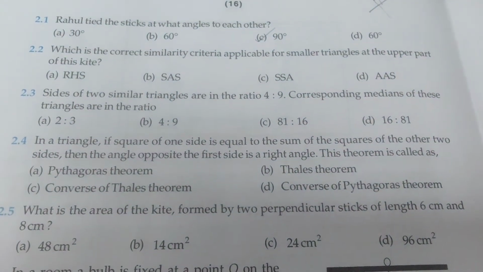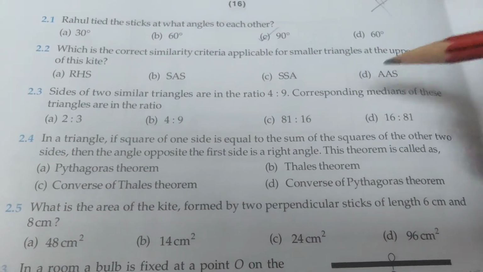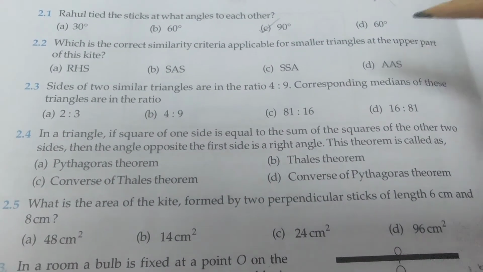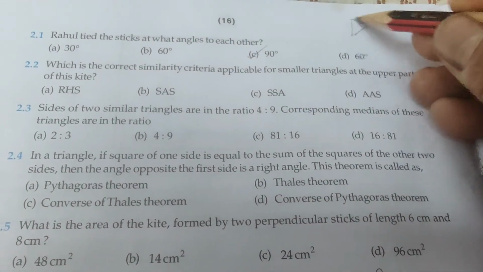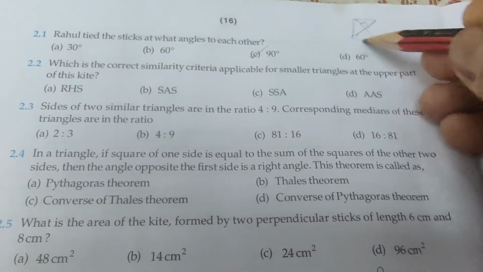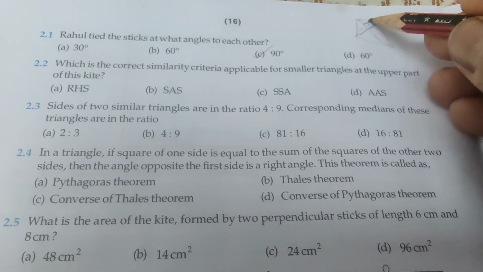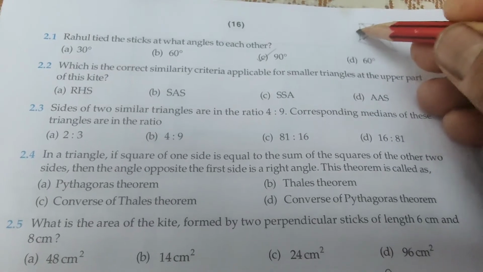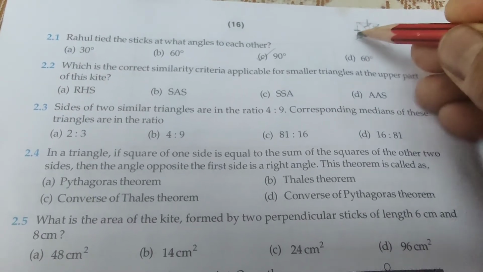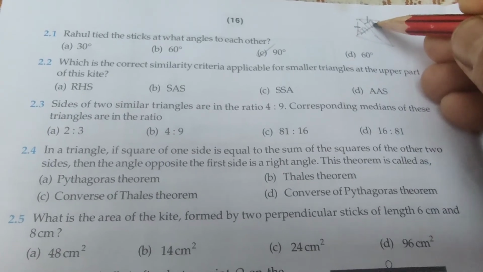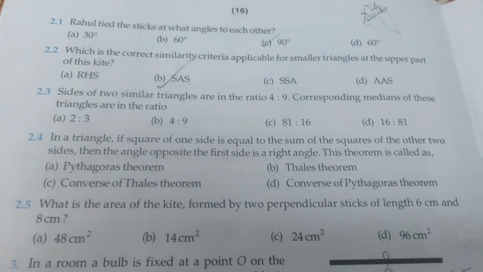Okay. Next, what is the correct similarity criteria applicable for smaller triangles at the upper part of this kite? Suppose this is a kite. These are the two triangles on the upper side. So which criteria? SAS, because these two sides are equal, perpendicular bisector, and including angle is equal. The SAS criteria. See in figure.